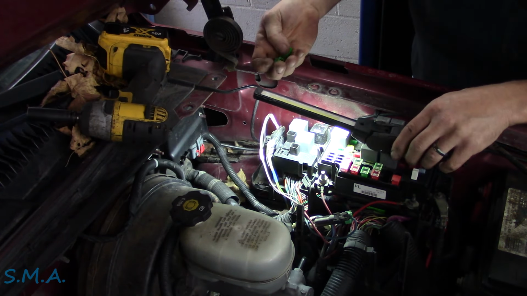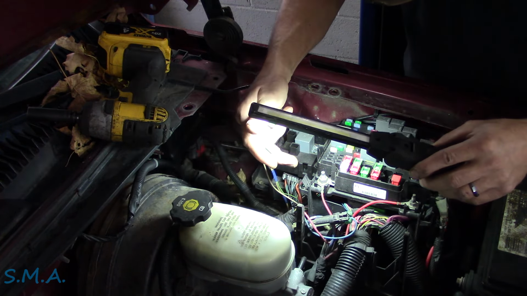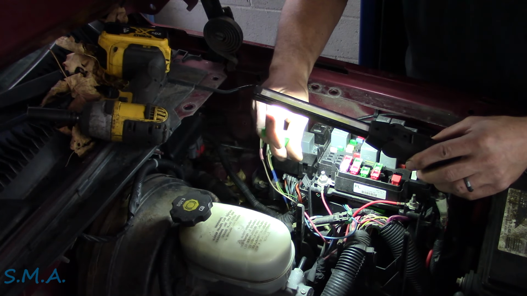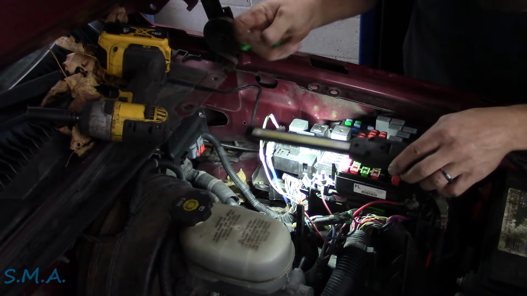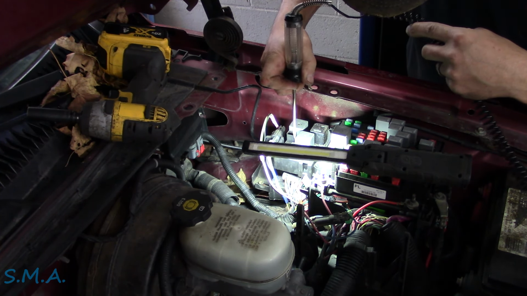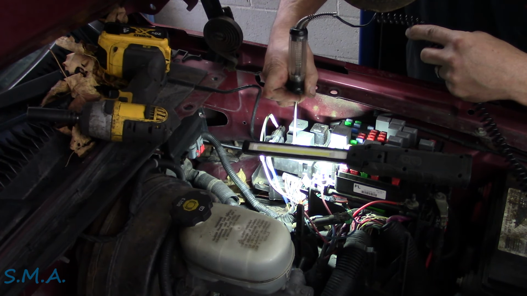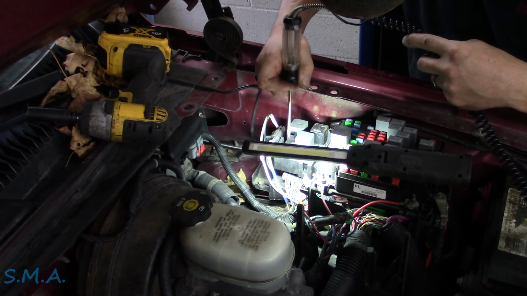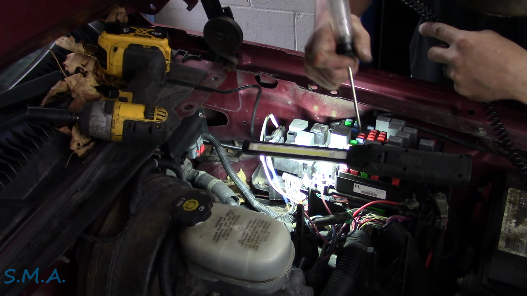Let's have a gander at these. These bigger 40 amp fuses, they look good. Looking at them from the top here, see if we have any power coming up to them. That's unusual. We have no power.